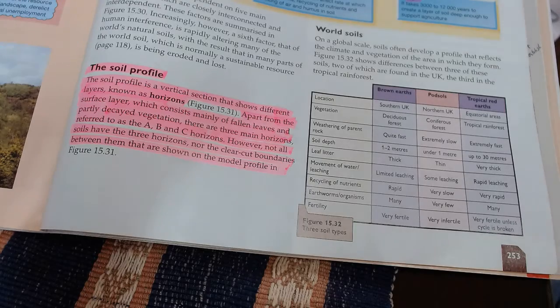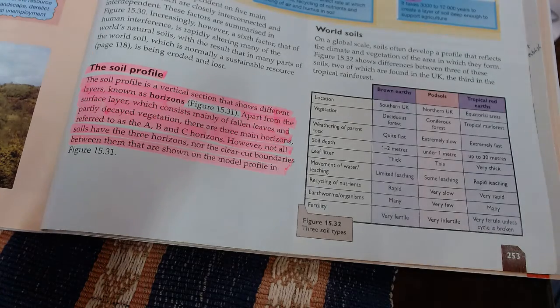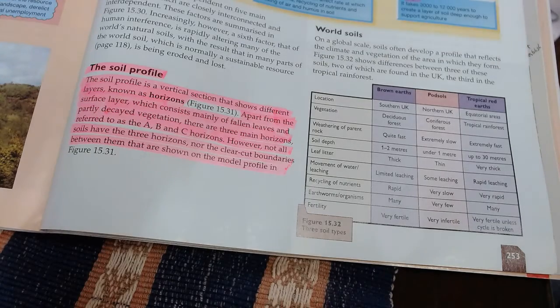All right, last little thing then, just about soil profile. Again, a profile is a vertical section that shows different layers known as horizons. There's your definition for soil profile. All right, apart from the surface layer, which consists mainly of fallen leaves and partly decayed vegetation, there are 3 main horizons: A, B, and C. Okay, so you've got A, B, and C, and you've got this dead, decaying vegetation sitting up on top of A.